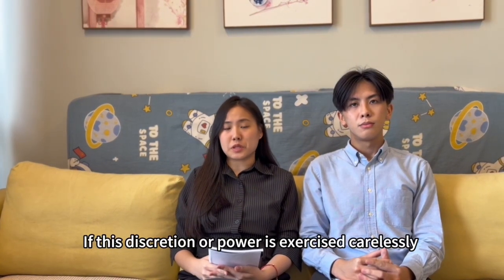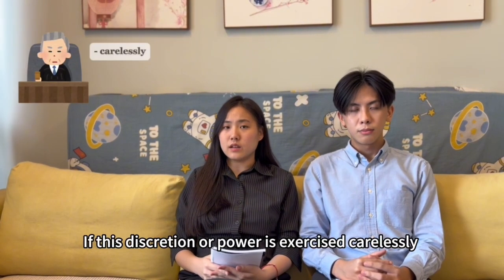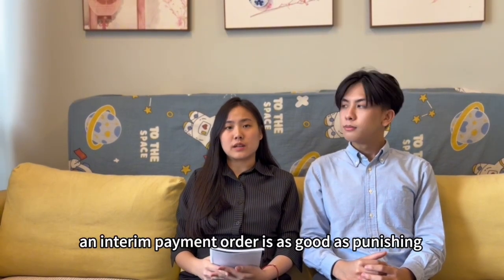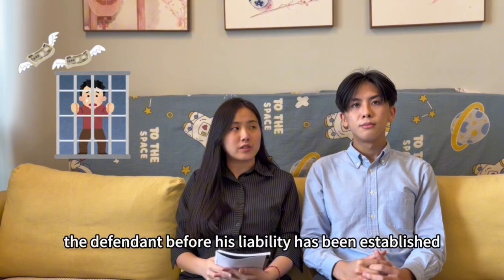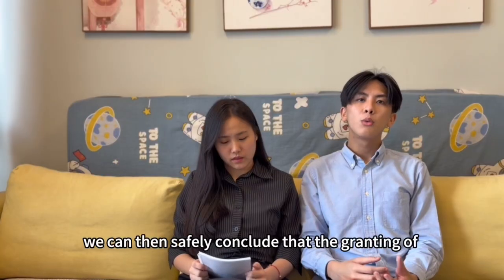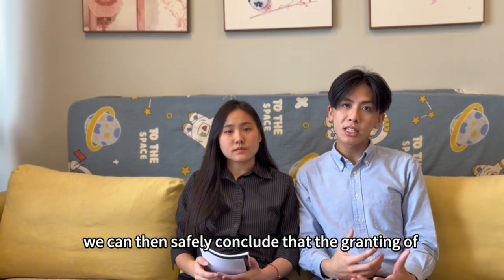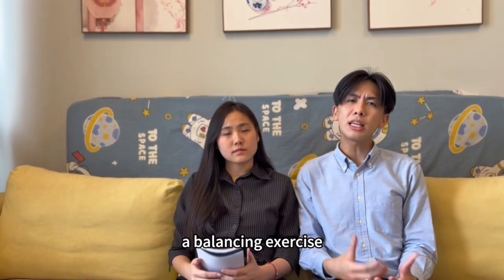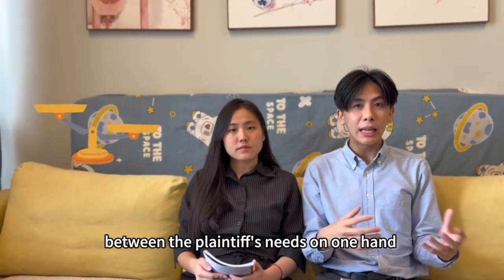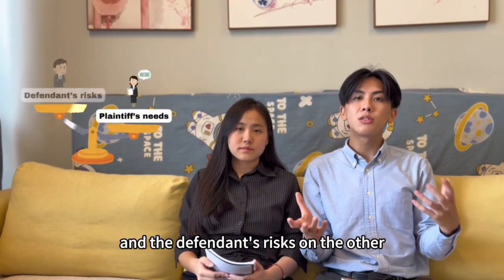So if this discretionary power is exercised carelessly or without proper guidelines, an interim payment order is as good as punishing the defendant before his liability has been established. And in view of these two aspects, we can then safely conclude that the granting of the interim payment order is essentially a balancing exercise. The court needs to tread a fine line between the plaintiff's needs on one hand and the defendant's risks on the other.